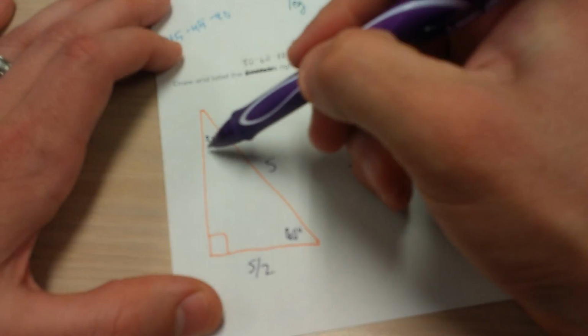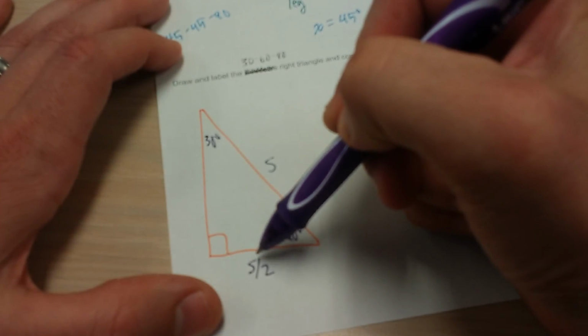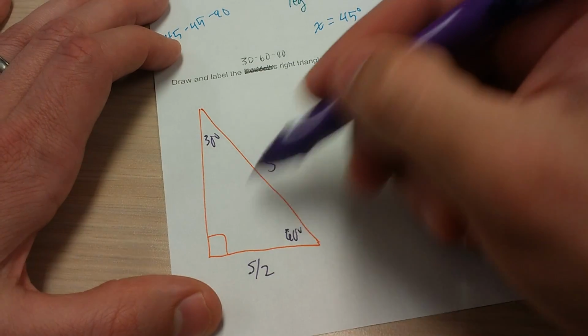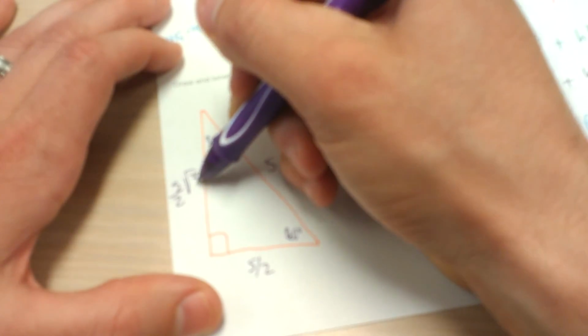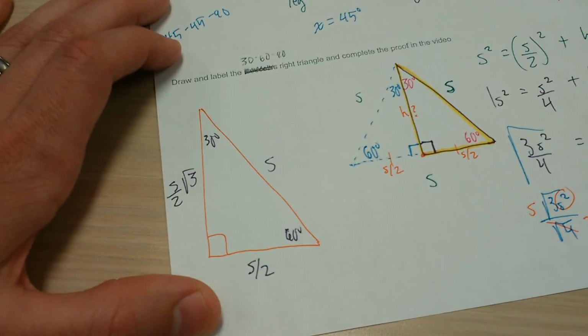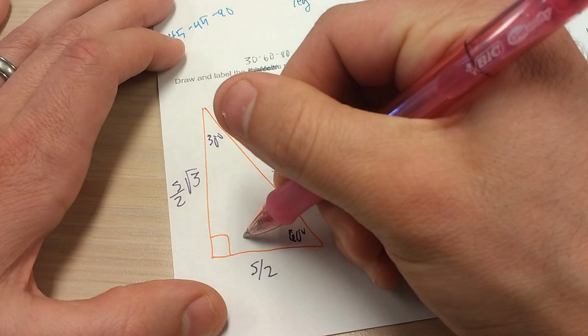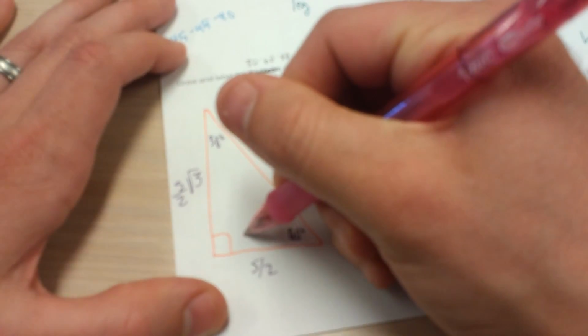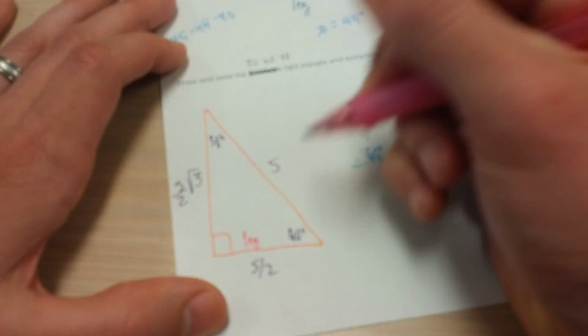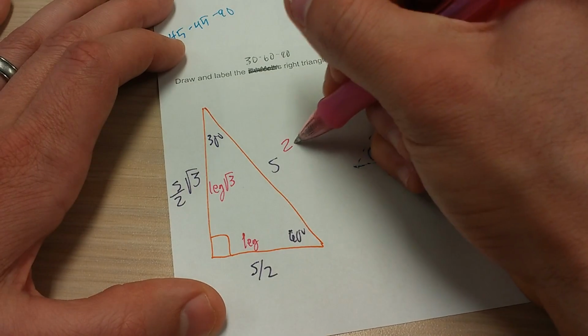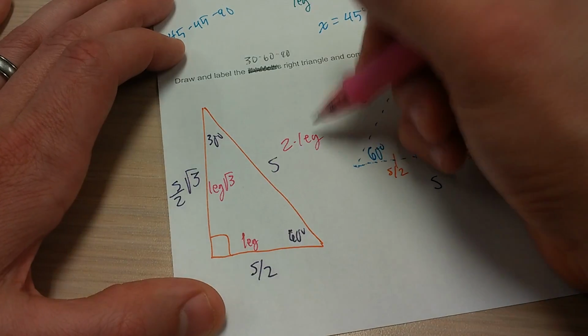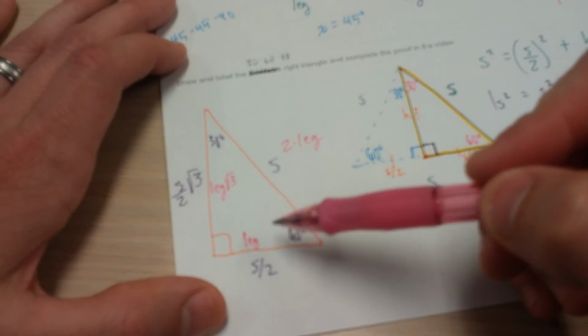All right, so it makes sense that across from the 30 is the shortest side, S over 2. And the longest side is across from the 90. And then this was S over 2 times the square root of 3. So here's how we're going to remember that in our class. We're going to call this the short leg, right? Leg, leg square root of 3, and 2 leg, right? I think see if that makes sense to you.